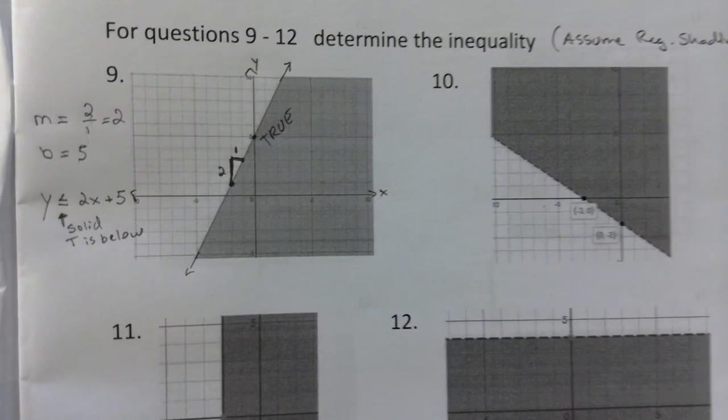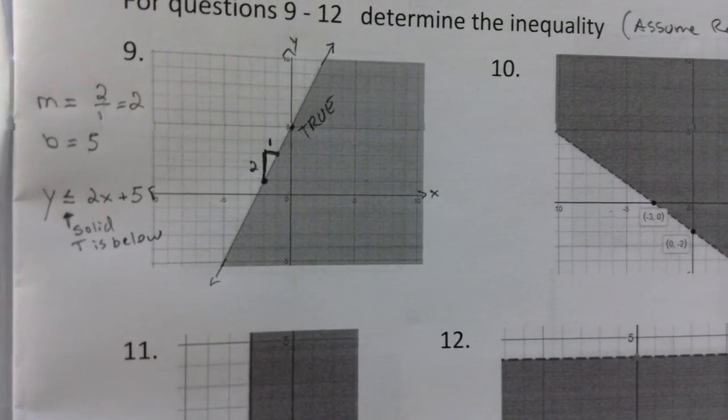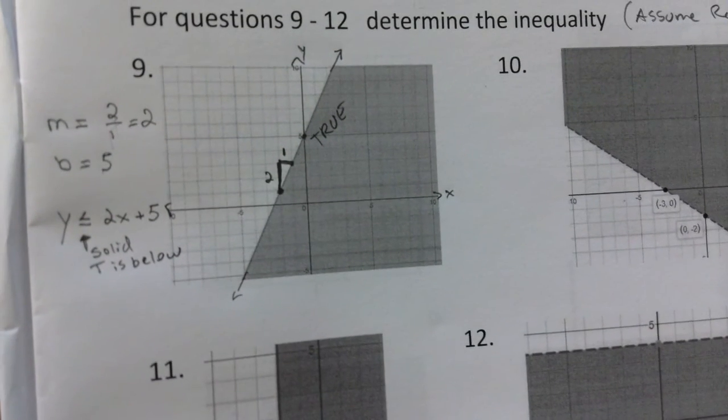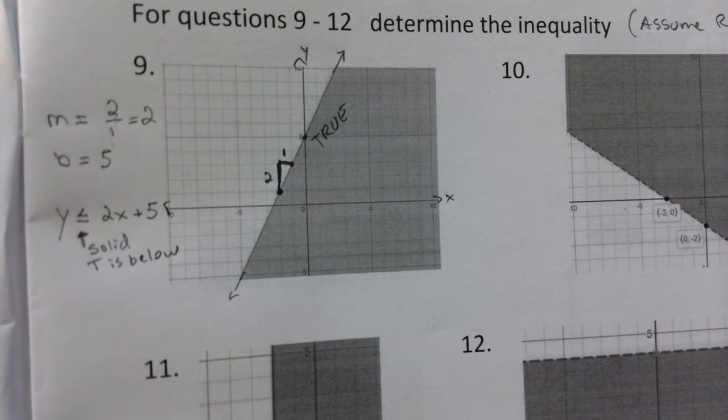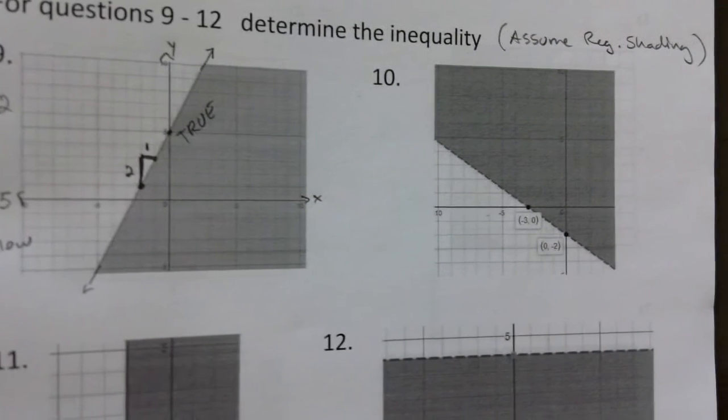Let me zoom in a little bit. Some of you are further back, right? So that's how you would have done one of those. And it's a diagonal line, so you expect to have y and x, right? Let's try this one.